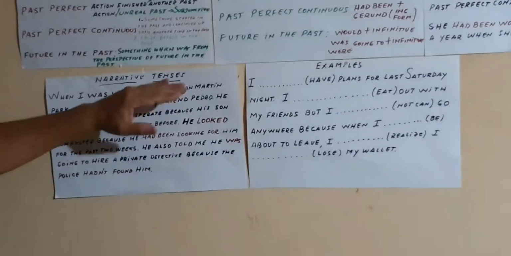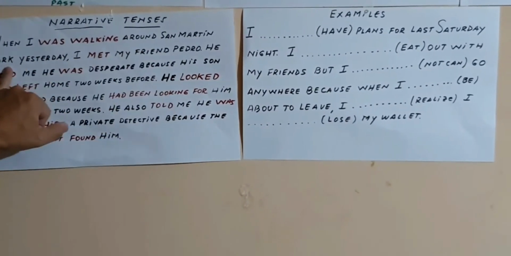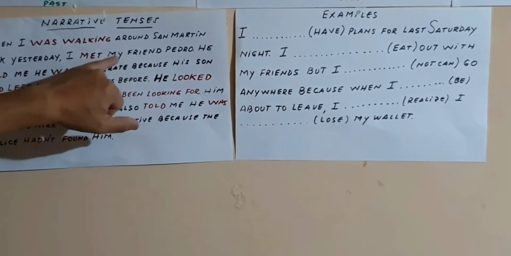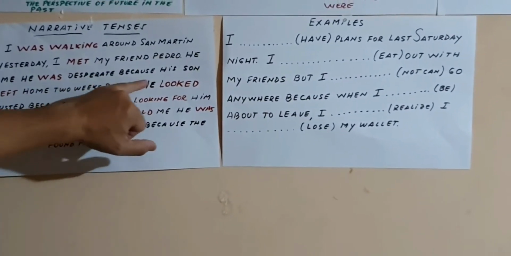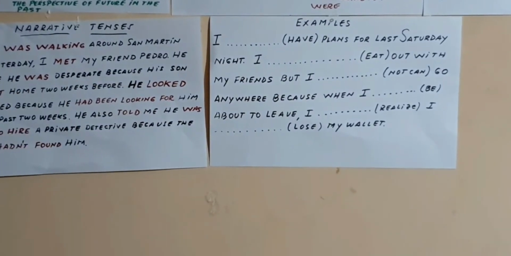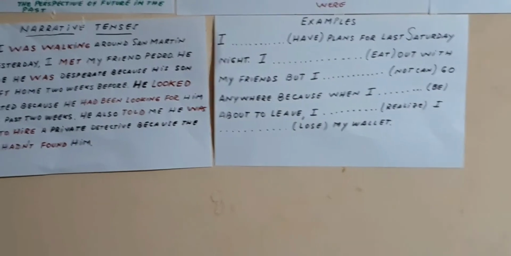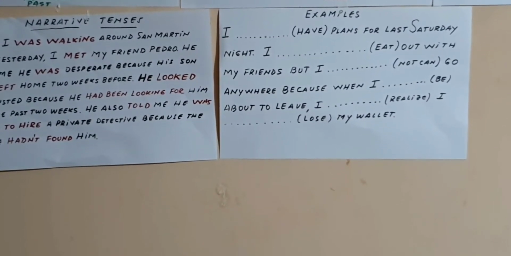So, I wrote here an example using the different narrative tenses. When I was walking around San Martin Park yesterday, I met my friend Pedro. He told me he was desperate because his son had left home 2 weeks before. He looked exhausted because he had been looking for him for the past 2 weeks.